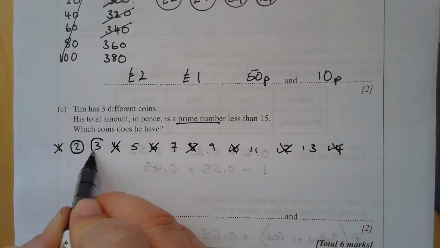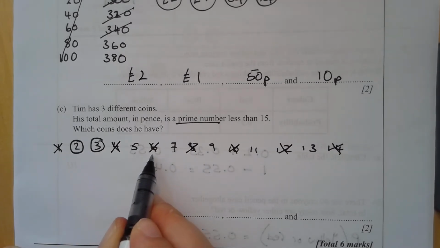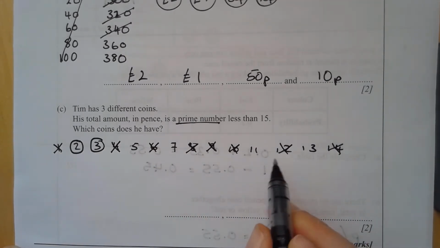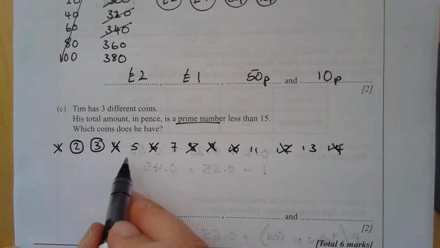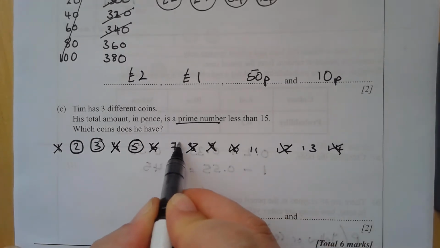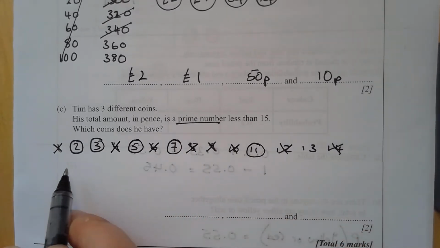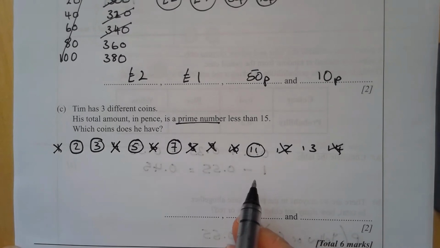3, we put a ring around the next number. 3 is a prime number, and then we're looking at multiples of 3. 6, 9, 12. They've all been crossed off already. And then we've got 5. Any multiples of 5? No. 7. Any multiples of 7? No. And 11. So these are our 5 prime numbers.